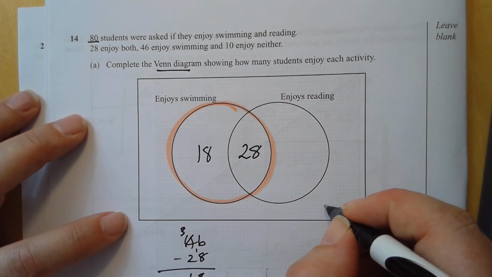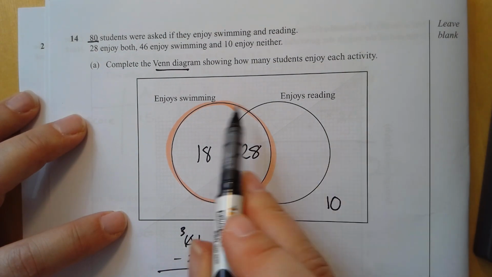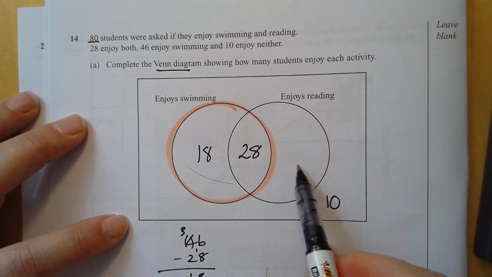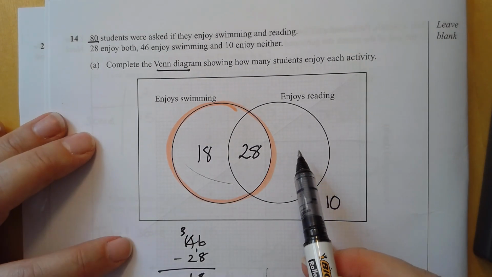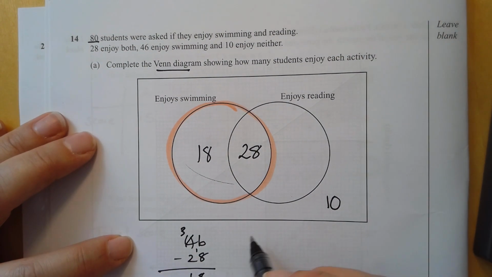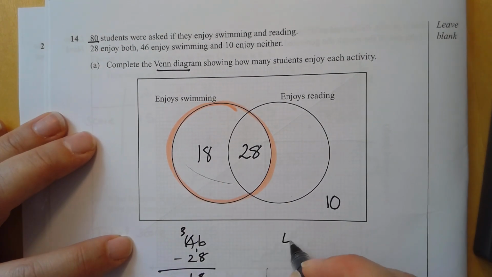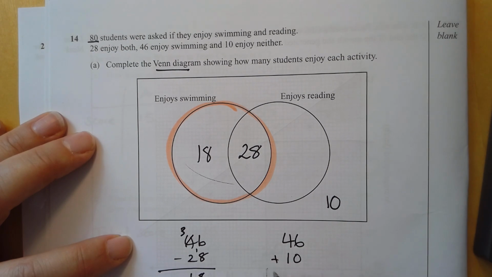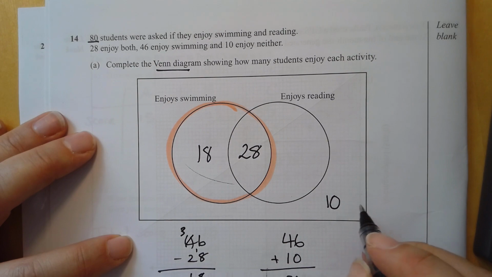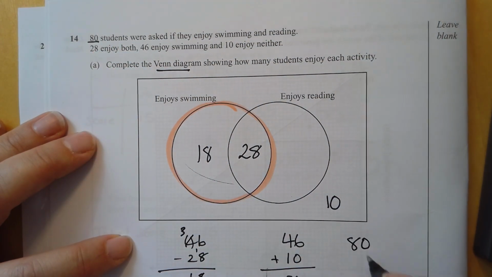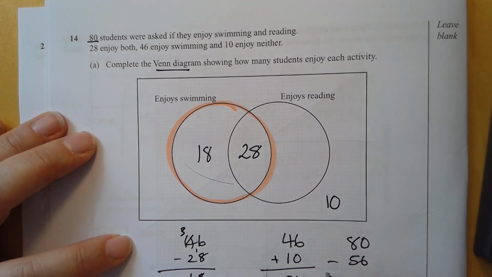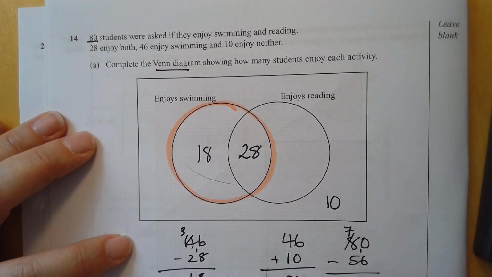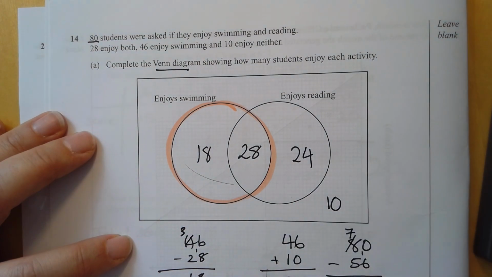10 enjoy neither. And that means we put it outside of these two circles, but within the set. That's what the rectangle represents. And therefore we need to work out what this final number is. We've got 80 students altogether. If we add the 18 and the 28, we get the 46 that enjoy swimming. The 10 that enjoy neither gives us 56, and then we have to take the 56 from the 80, which gets us 4 and 2, which gives us our 24.